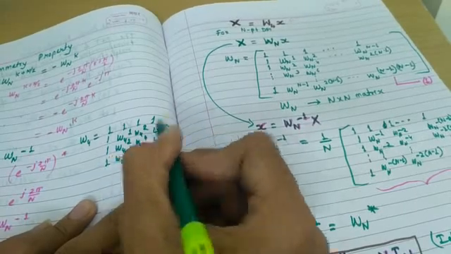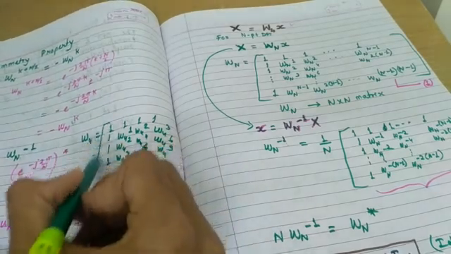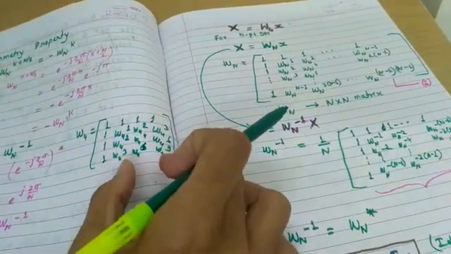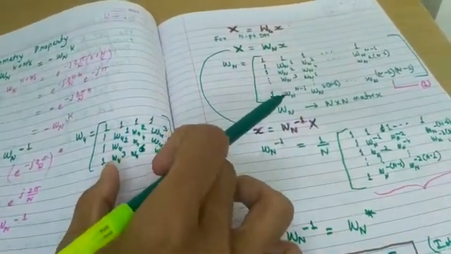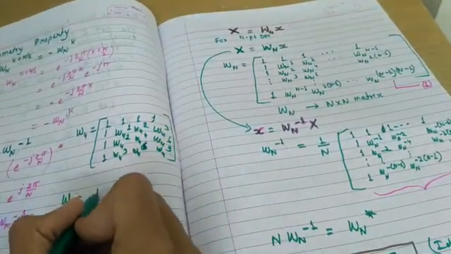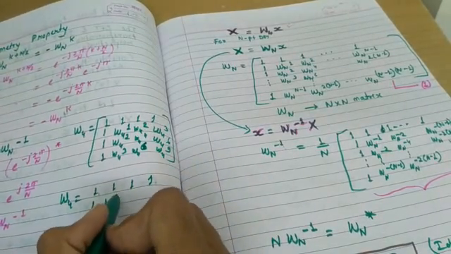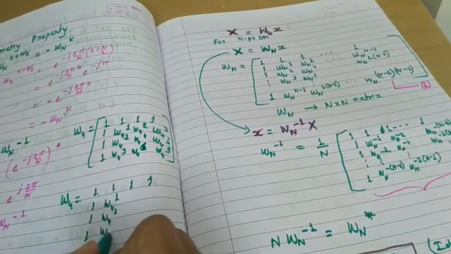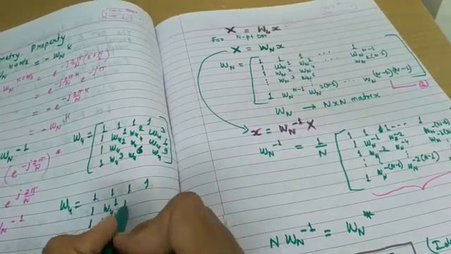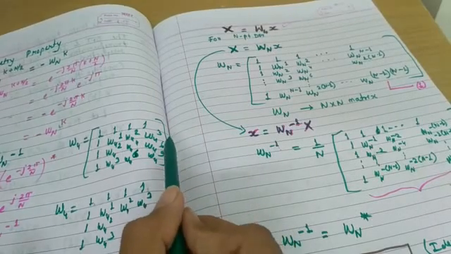Clear? I also told you to just remember, like table of 1, table of 2, and table of 3. This is in matrix form. Now, using the properties of the Twiddle factor, we are making some modifications. So the ones are as they are. W4 raised to 1, W4 raised to 2, and W4 raised to 3 are also as they are. 2, 4, 6. Now we will modify this.